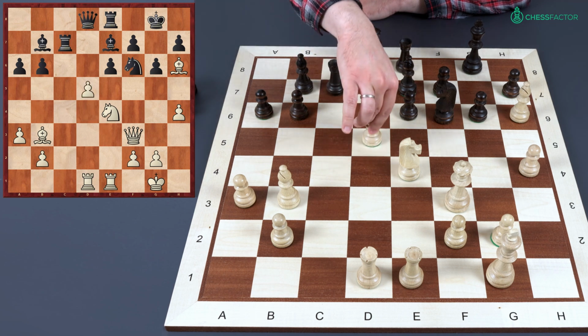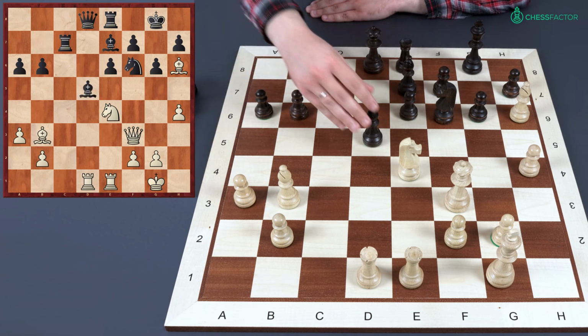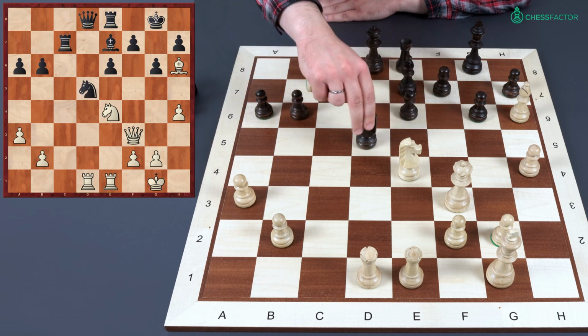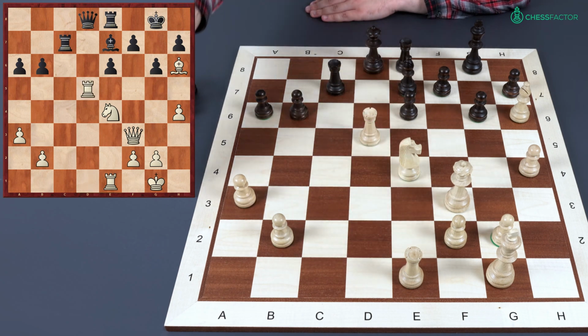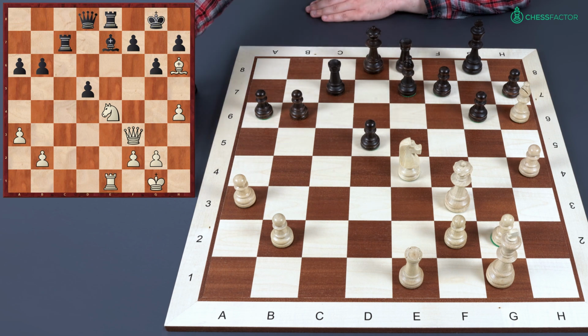So, d5, bishop captures on d5, bishop captures on d5, knight takes on d5, rook takes on d5, e takes on d5. So that's the position. And now, try to find the solution from here.